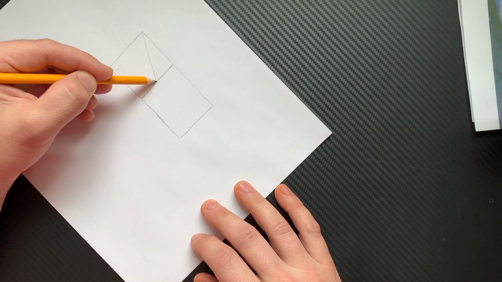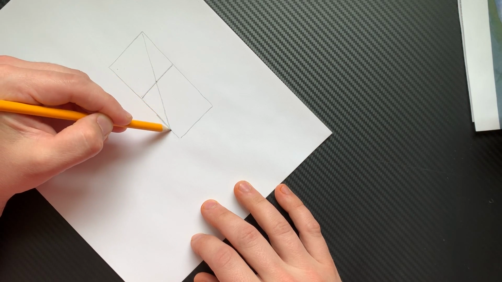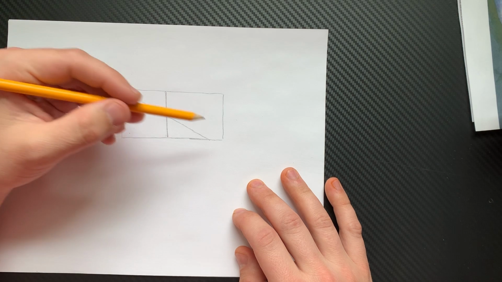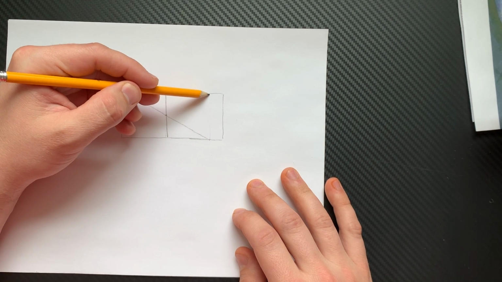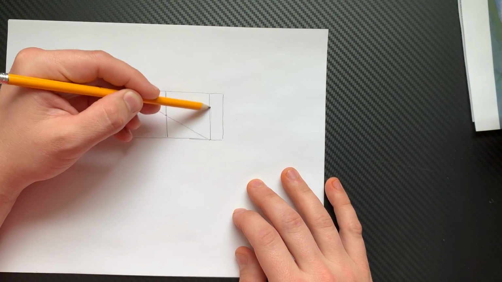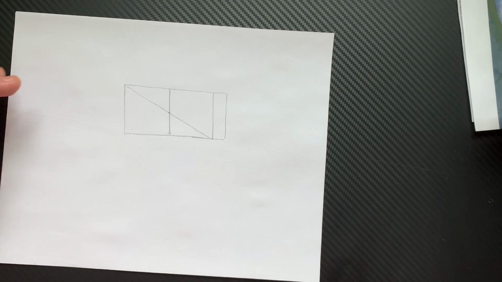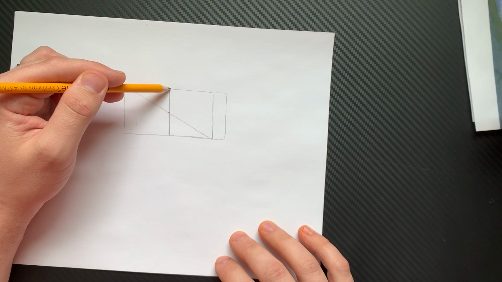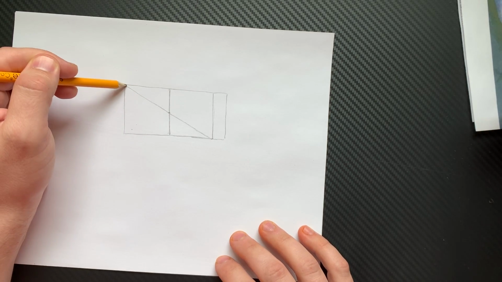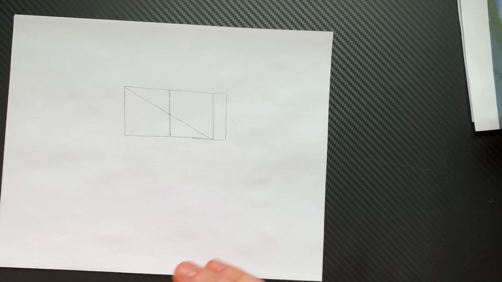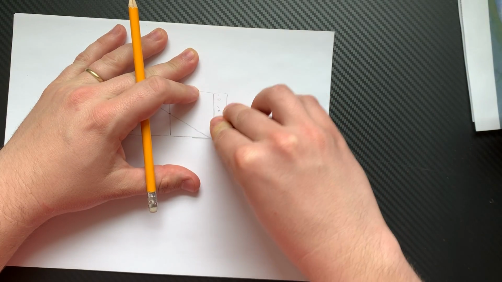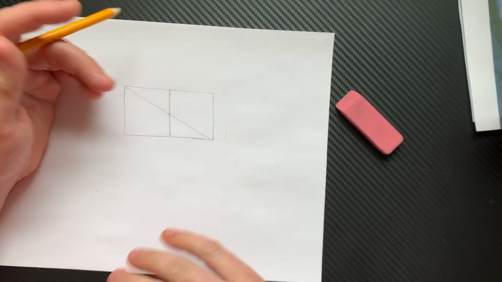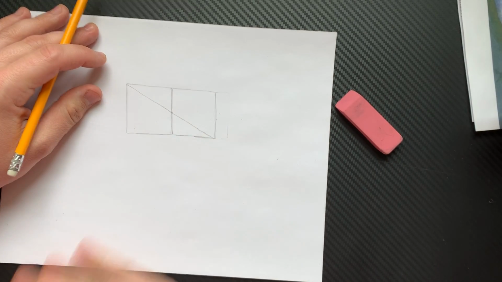So there we go. Now, it hits this second line right here. So I'm going to draw a vertical line right there. And now, this from here to here is the same length as from here to here. And I have a rectangle that is 1 by 2.